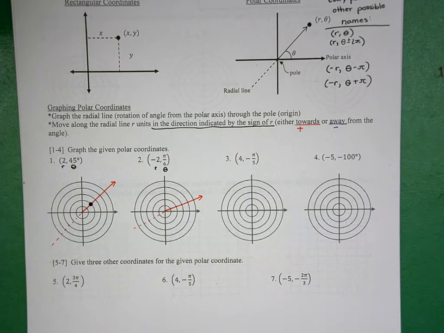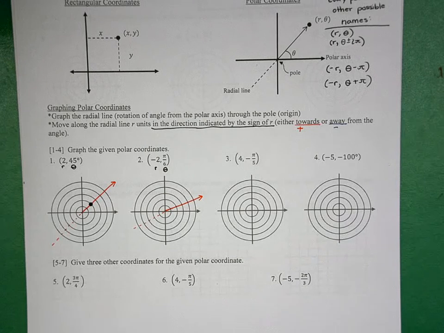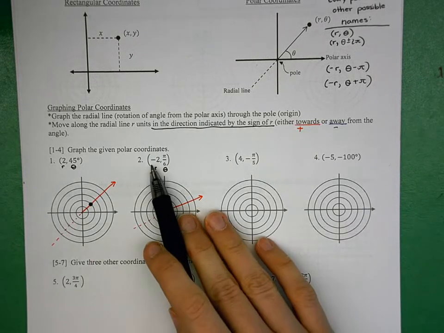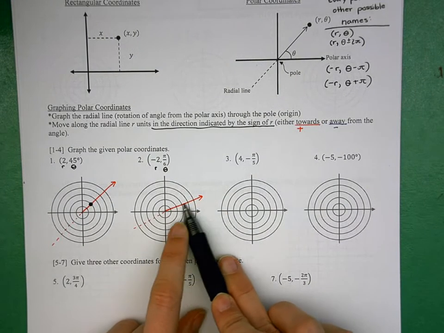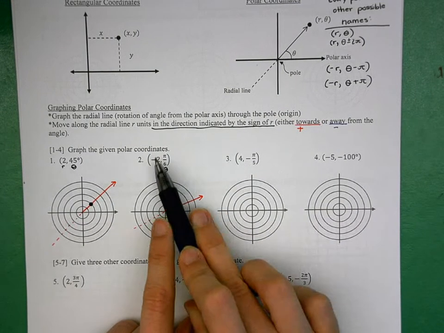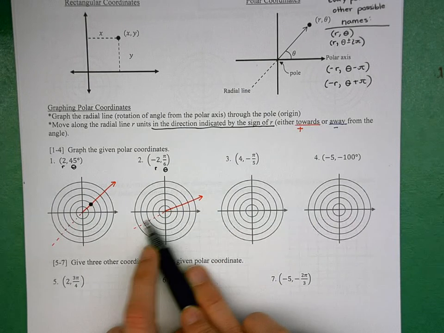Okay, so r tells us how far to move. We're going to be moving 2. And then the sign in front of r tells us whether we're moving towards the angle or away from the angle. In this case, my r is negative, so I'm not going to be sitting on my pi over 6 angle. I would have to have a positive to be sitting on the pi over 6. So I'm going to be sitting somewhere out here on the dotted line.